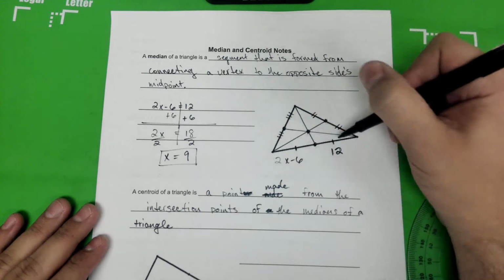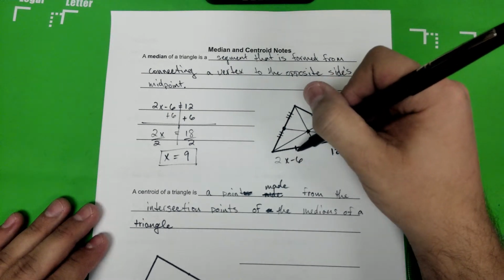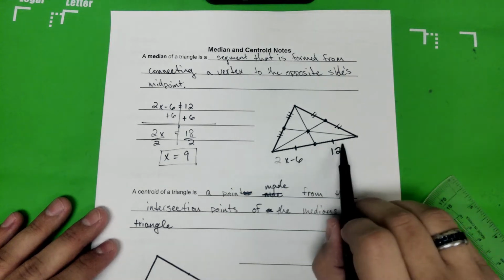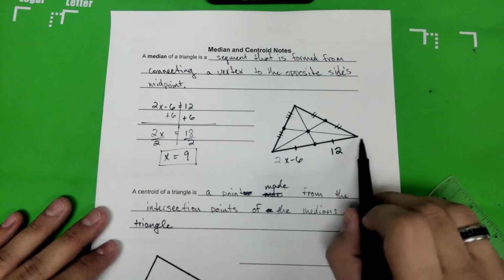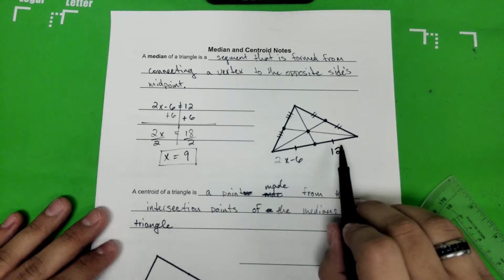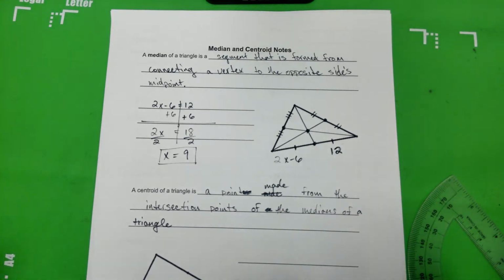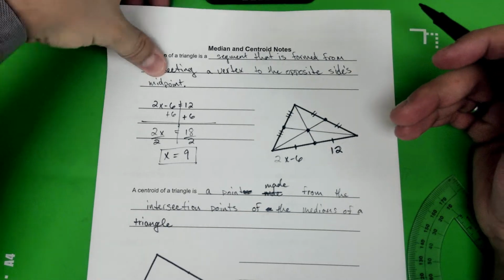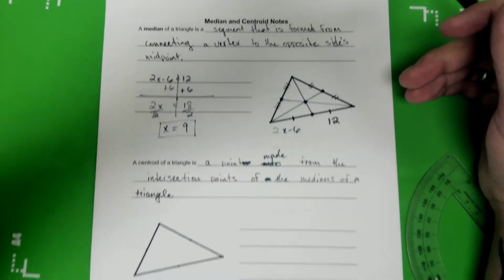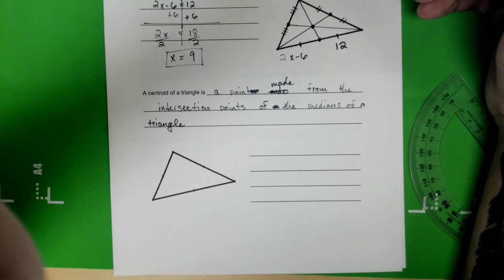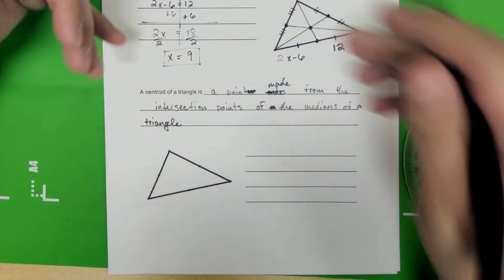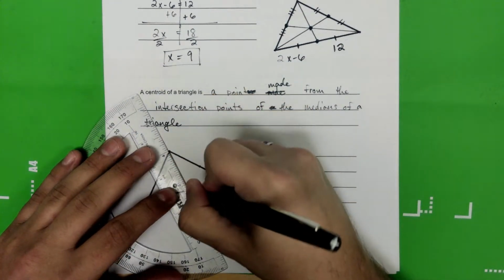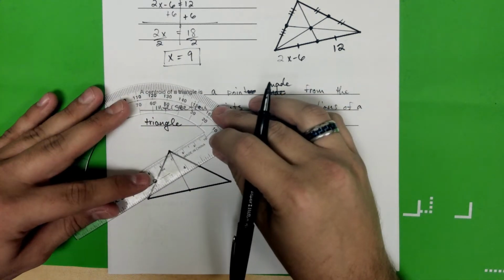That's just if you're given a median and you're given two parts of a segment, a side of the triangle, this left part equals this right part, you just set them equal and solve. That's one of the types of problems that you can have if you have a median. Another type of problem is if you have intersecting medians and you have a centroid. So we're going to actually connect our vertices to the opposite midpoint on each of these as well.